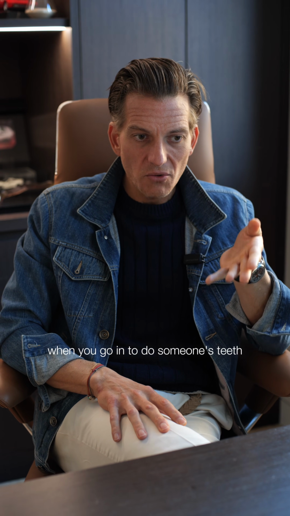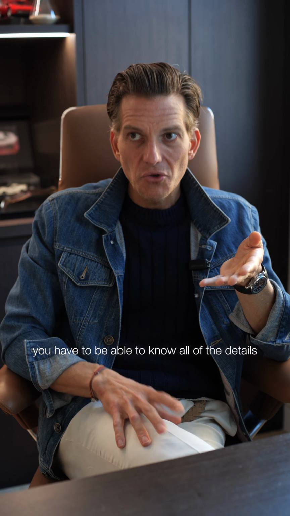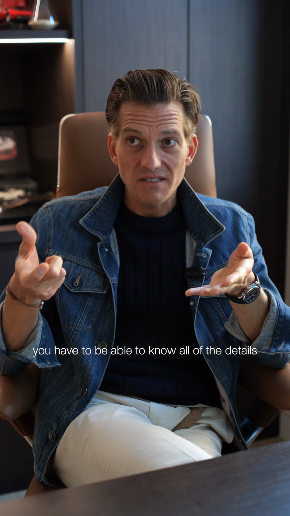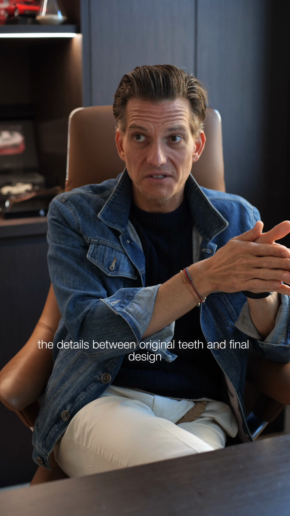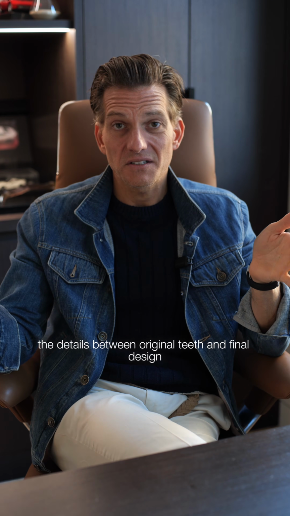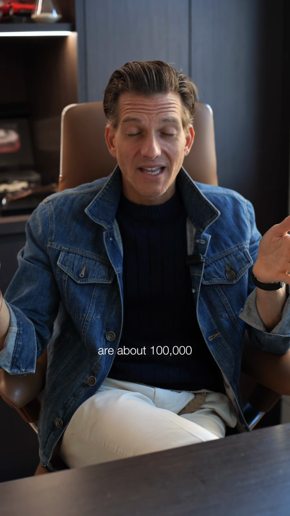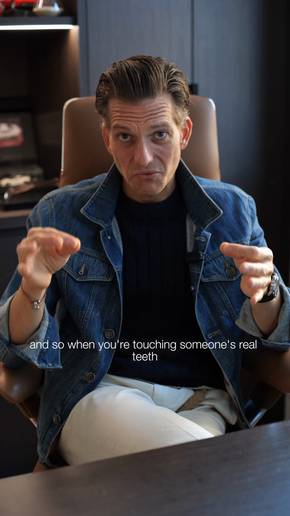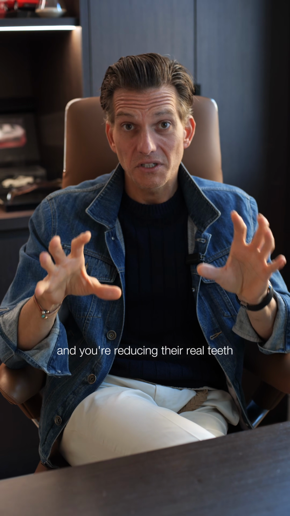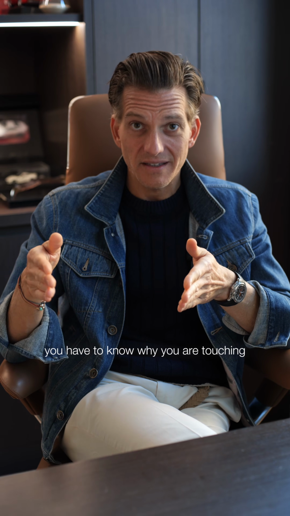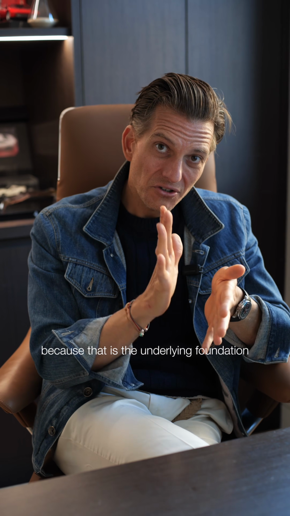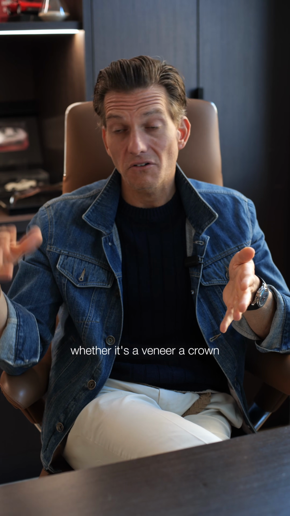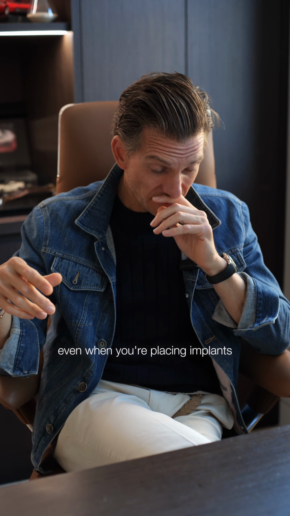When you go in to do someone's teeth, you have to be able to know all of the details to go from original teeth to final design. The details between original teeth and final design are about 100,000. And so when you're touching someone's real teeth and you're reducing their real teeth, you have to know why you are touching every part of every tooth that you touch, because that is the underlying foundation of what supports the restoration of the ceramic, whether it's a veneer or crown, an inlay, it doesn't matter, even when you're placing implants.